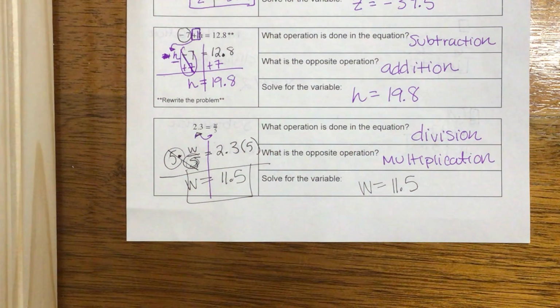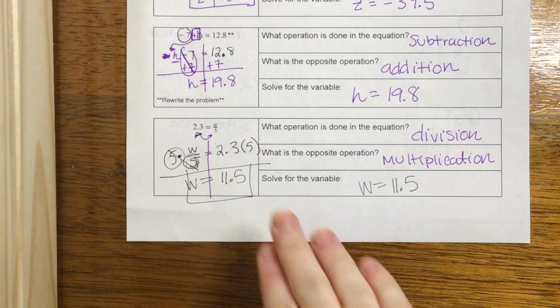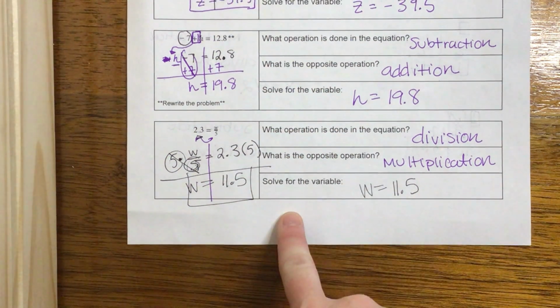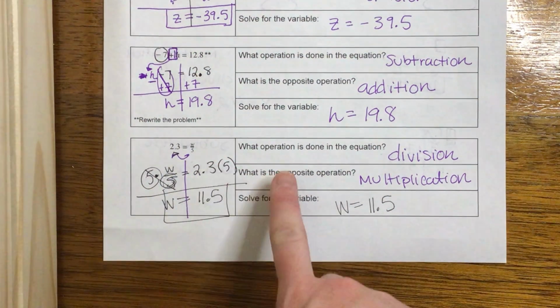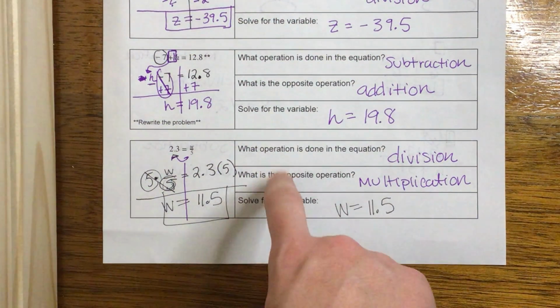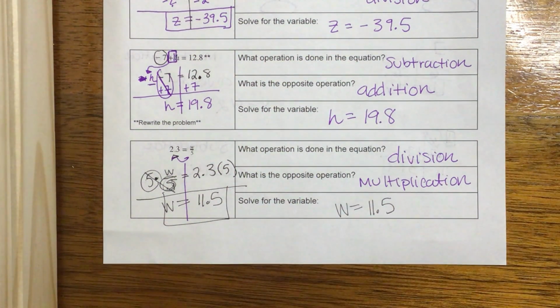So remember to just go through, draw that line, keep it organized, and think about each of these questions in your head. What's happening to my variable? I undo that by doing the opposite. What's the opposite? And then you do that opposite and you solve.